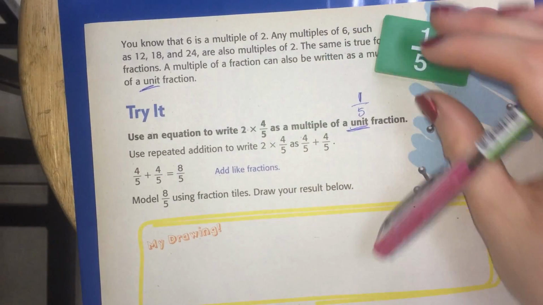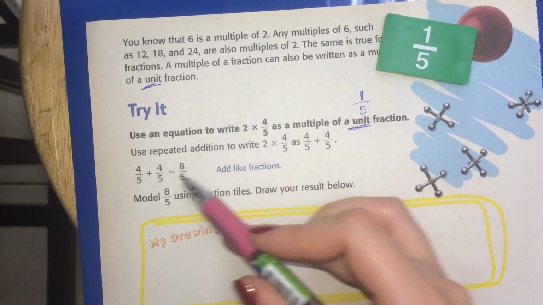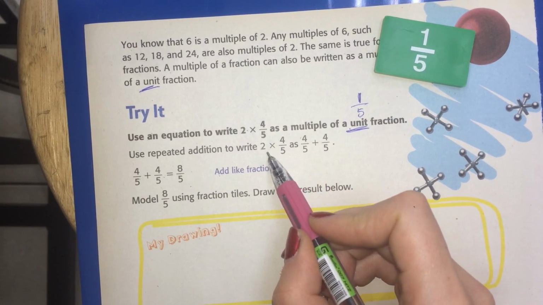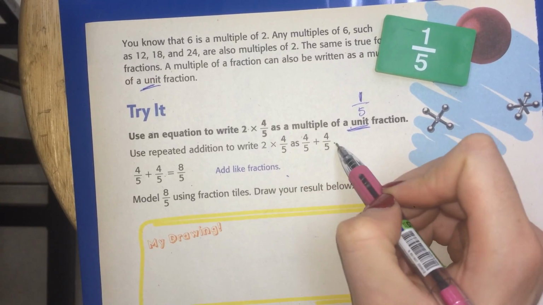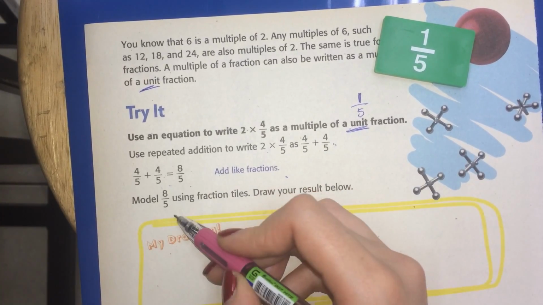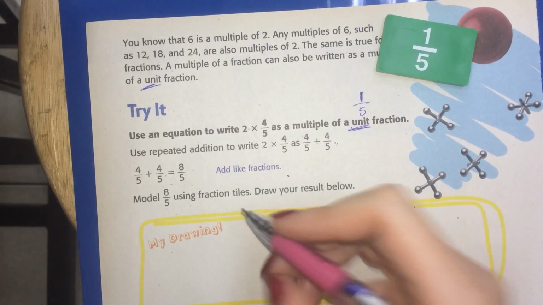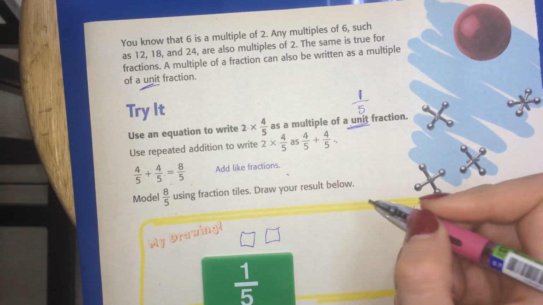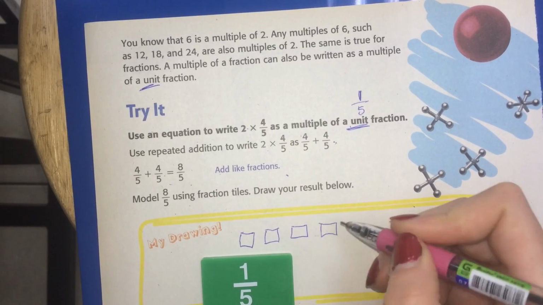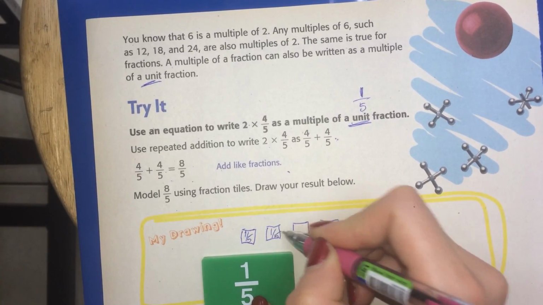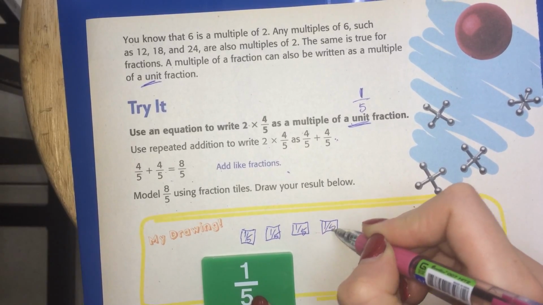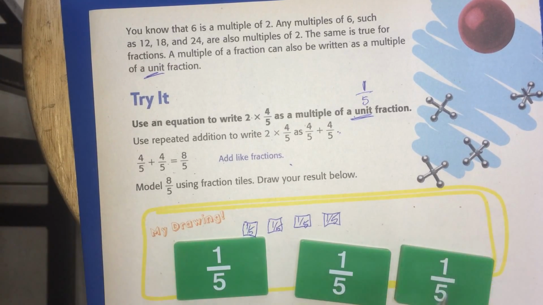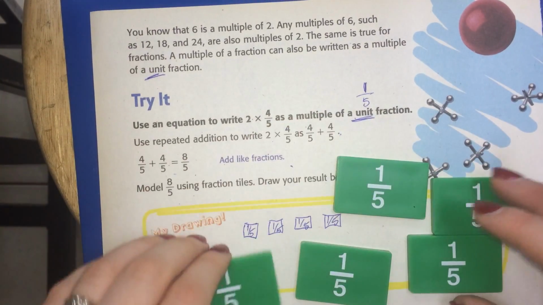1/5. So we could do repeated addition. So 4/5 plus 4/5 is 8/5. And do it 2 times 4/5. So 4/5 and 4/5. So model 8/5 using fraction tiles. So I would have 4/5, right? My 1/5 tiles. Just like I had on the front. This was my 4/5.